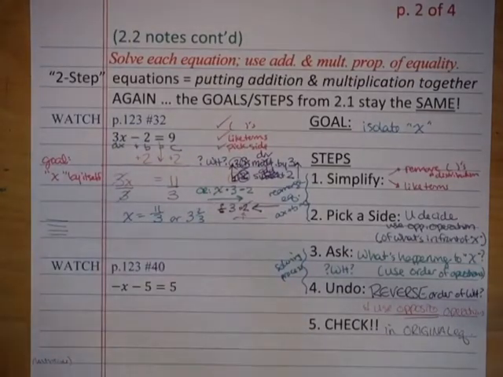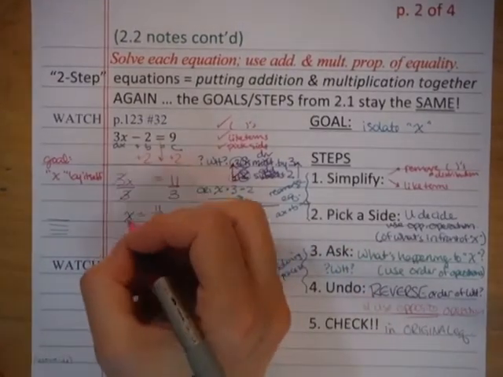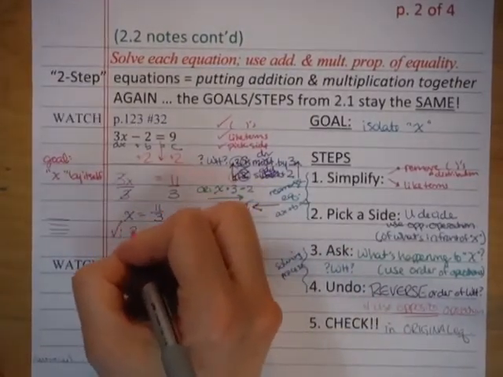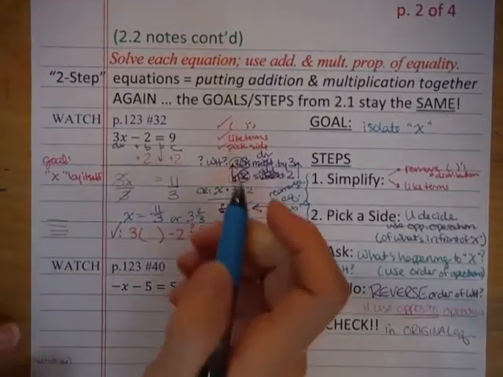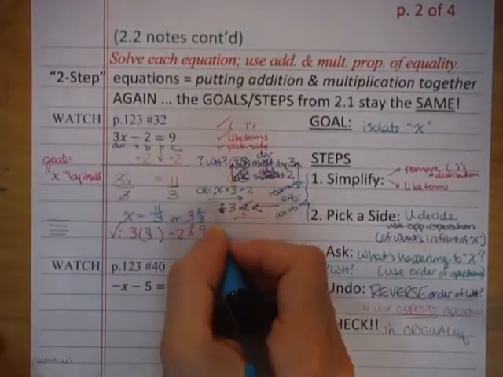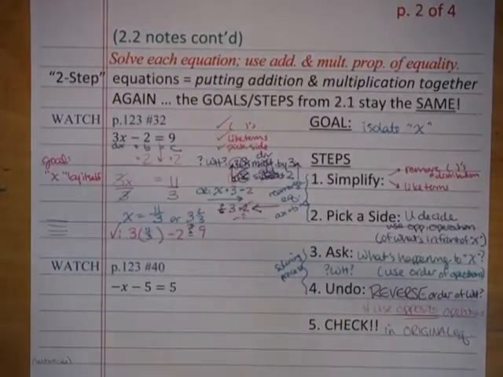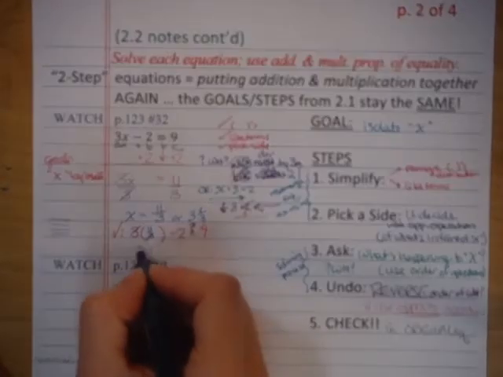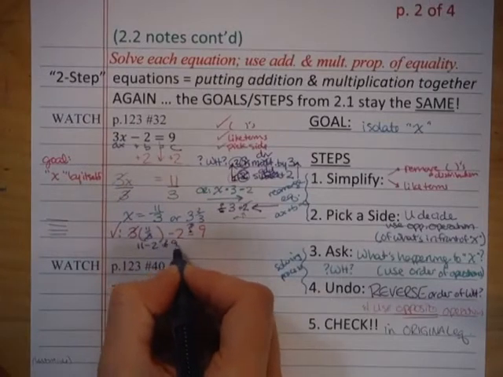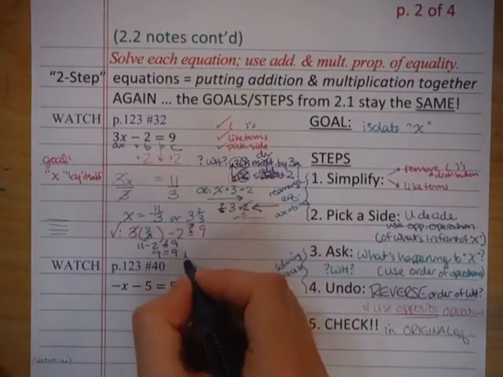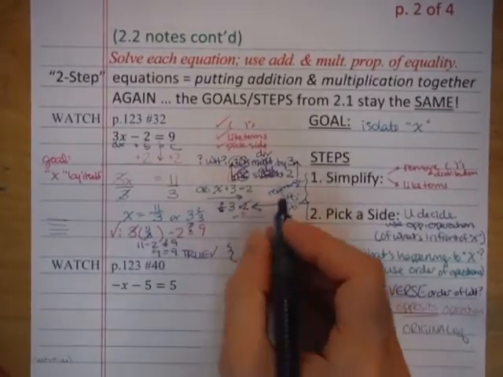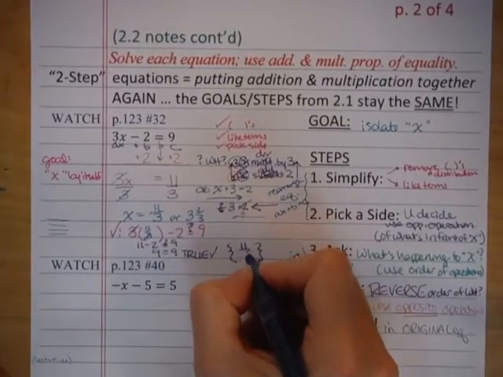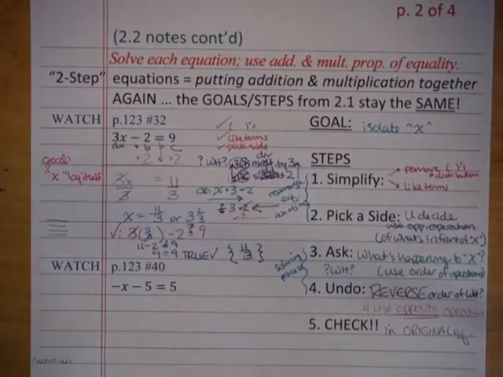And then we would check our answer. We would put our answer back into the original equation. So we're checking 11/3 in there and seeing if it works. And in this case, yep, the 3's cancel and I get 11 minus 2. Does that equal 9? Yep, 9 equals 9. This is a true statement. I've checked my answer. I can go ahead and put it in set notation now, 11 over 3. My final answer.